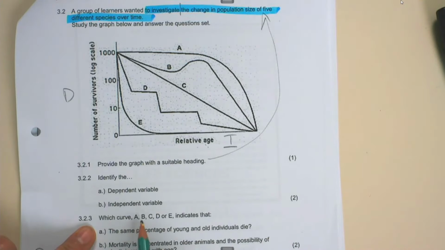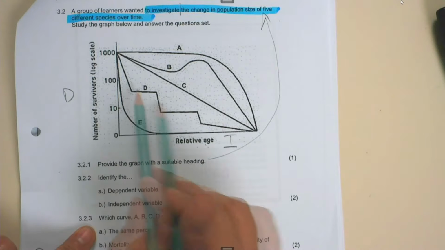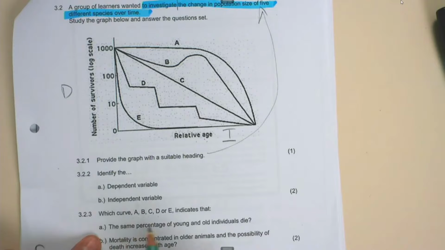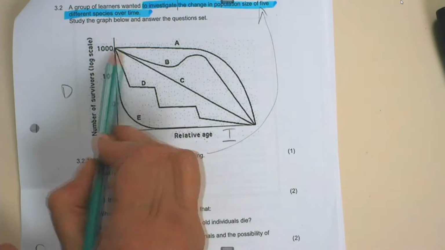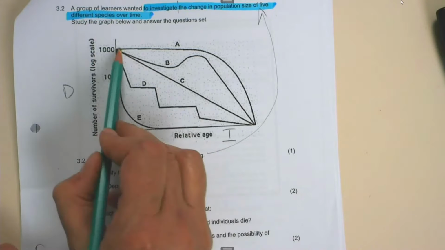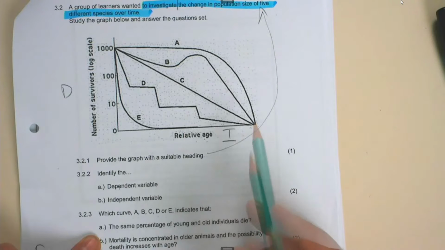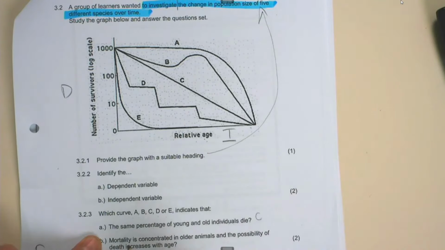Which curve, A, B, C, D, or E, the different lines, the curves, indicates that the same percentage of young and old individuals die? You can see it's number C, it's proportional, okay? As you get older, it's the same. So that is C.